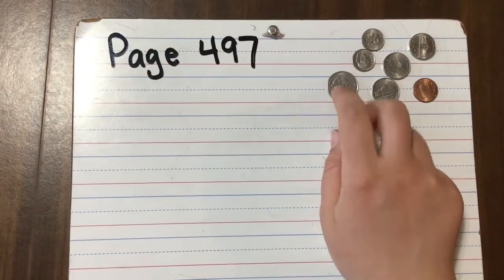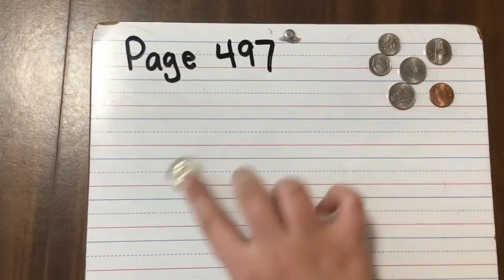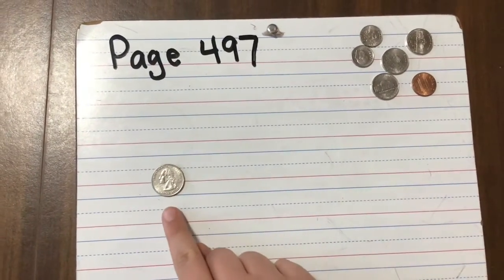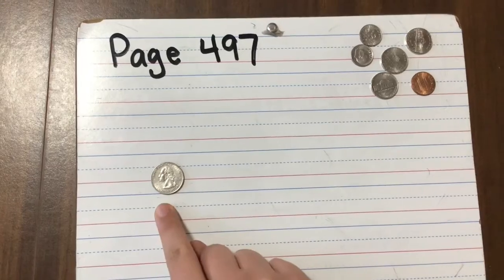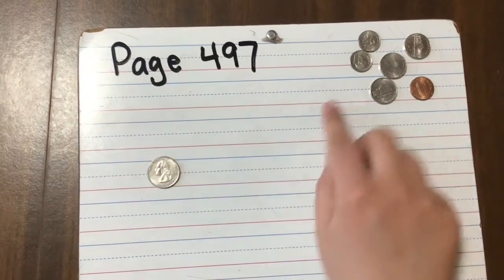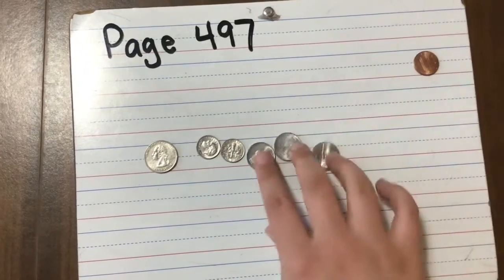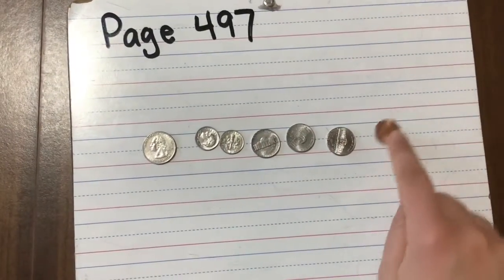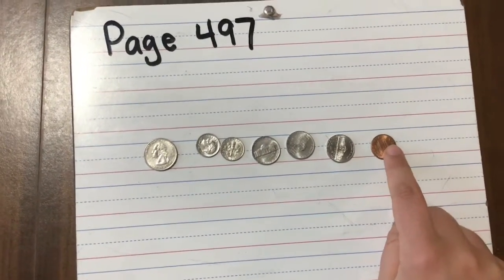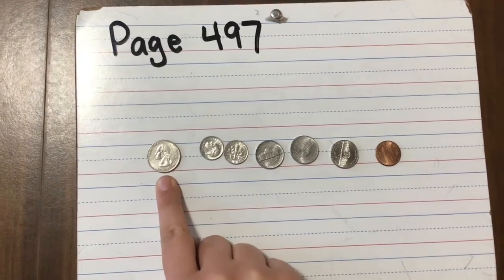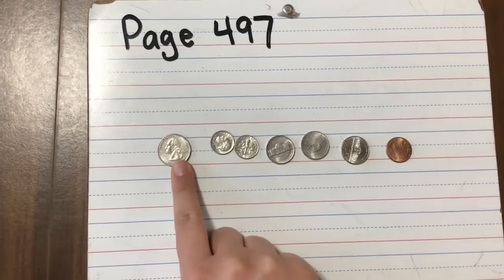It says that Dominic has 1 quarter. You can draw a circle and write 25 inside, or just put a Q. 1 quarter, 2 dimes, 3 nickels, and 1 penny. When I count this out, I'm going to start with the biggest amount so that it doesn't get confusing. 25.